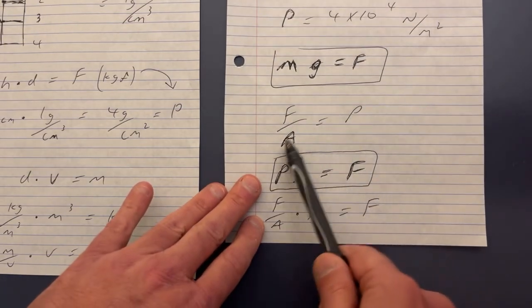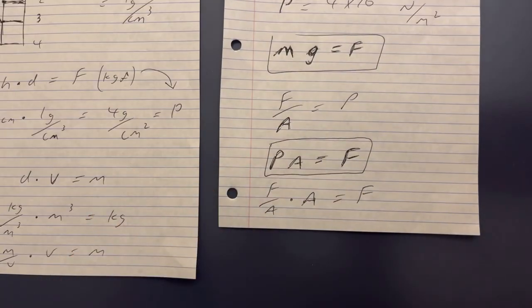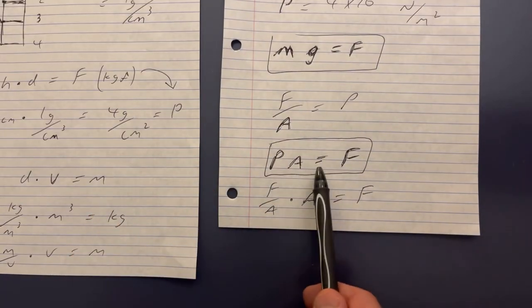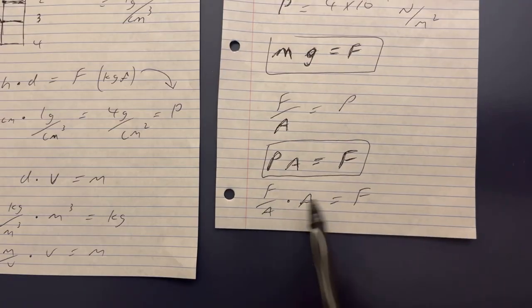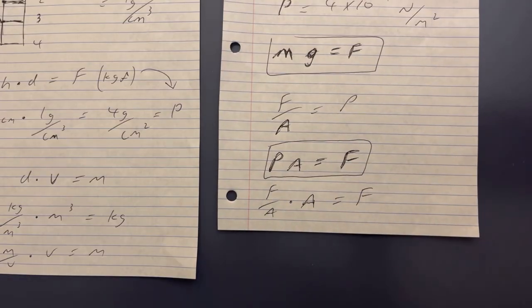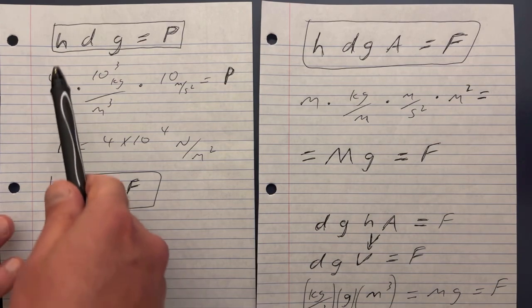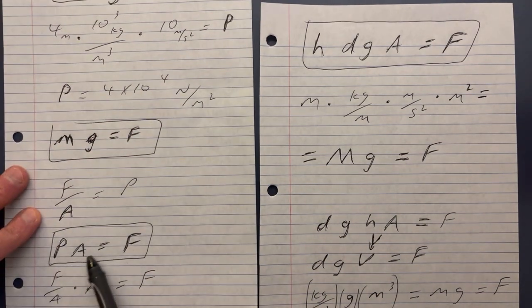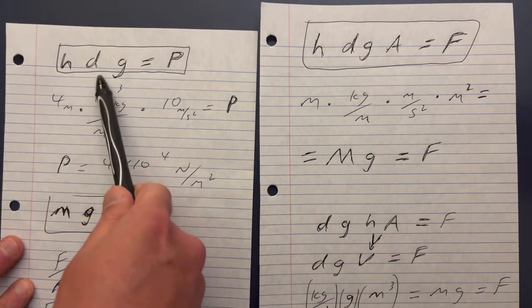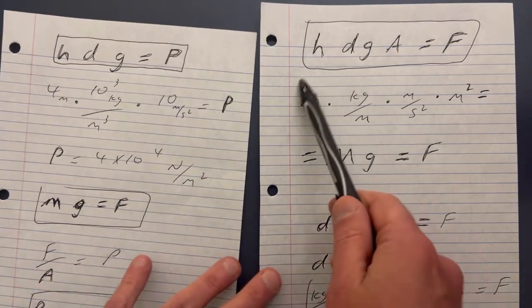That means pressure times area equals your force. And that breaks down to force per area is your pressure times area. The areas cancel, you get force. And next page. All right, HDG equals pressure. Multiply pressure times area to get your force. So we have HDGA to get our force.